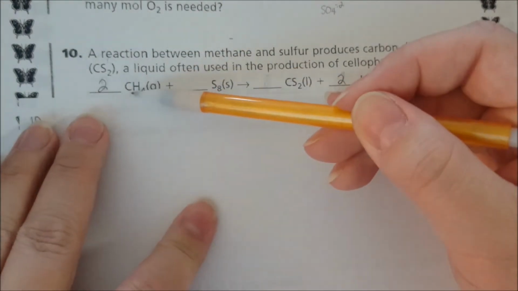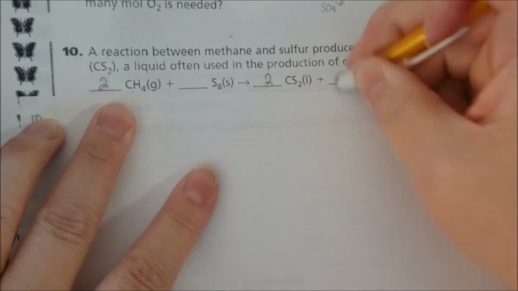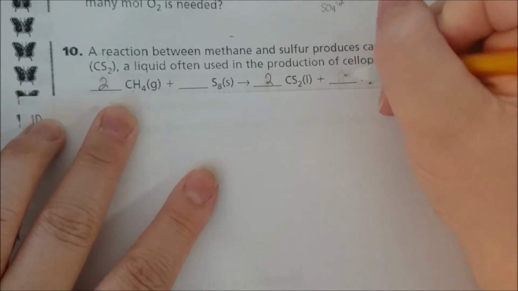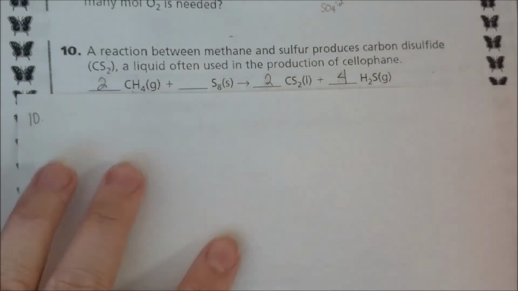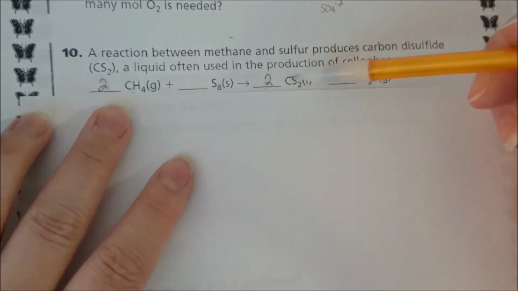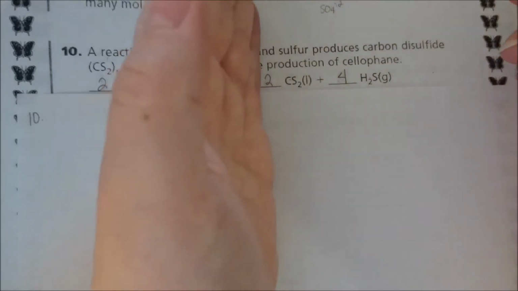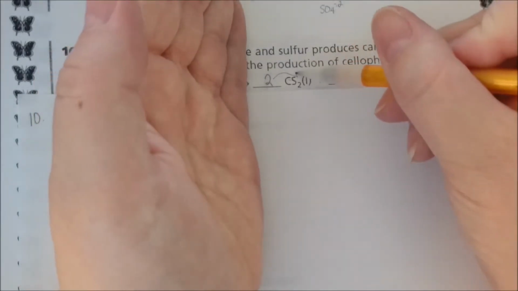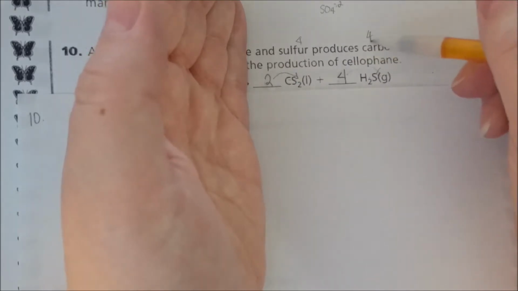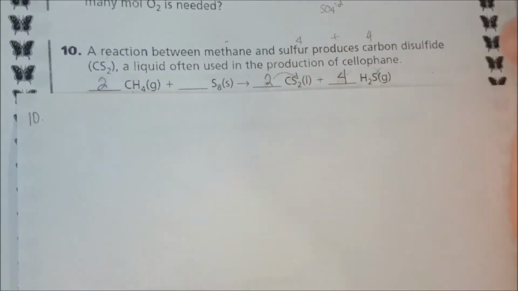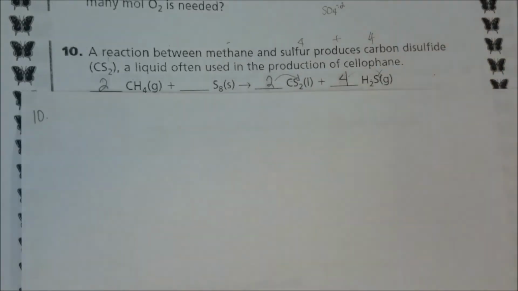If I double this, that's 2 carbons, which I need to put a 2 here, and that's 8 H's, so I need to put a 4 here. So let's see what that does. So now my C's are balanced. My H's are balanced, and my S's on this side, I have 2 times 2, which is 4, and then I have 4 times 1, which is 4, and 4 plus 4 is 8. So that actually balanced it. It was basically trial and error on my part to see what worked.